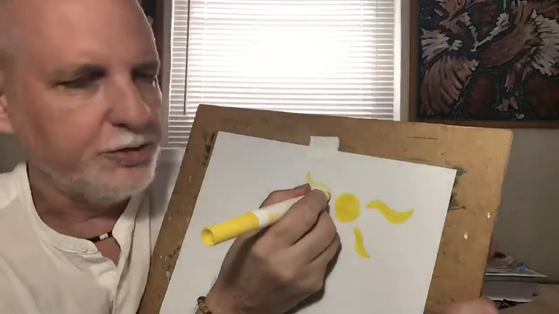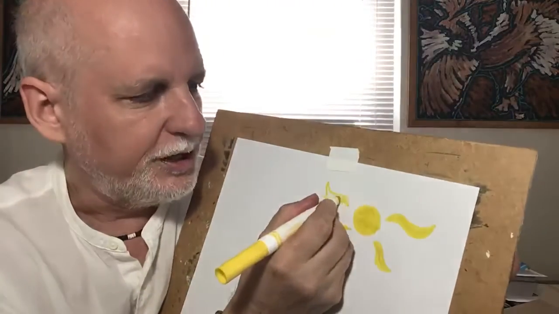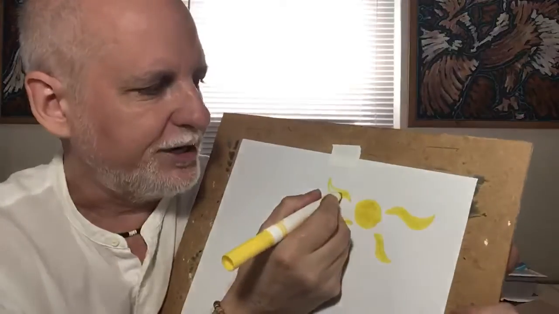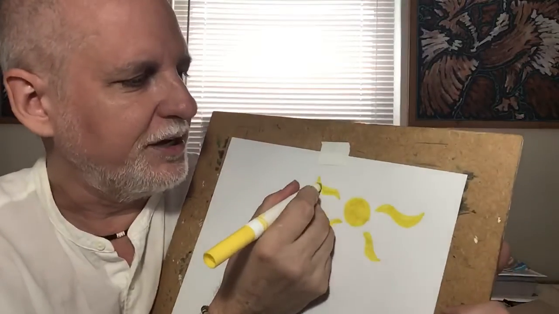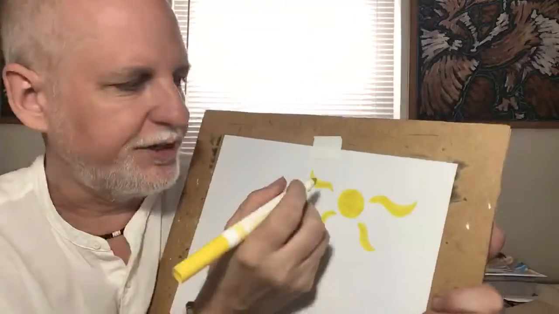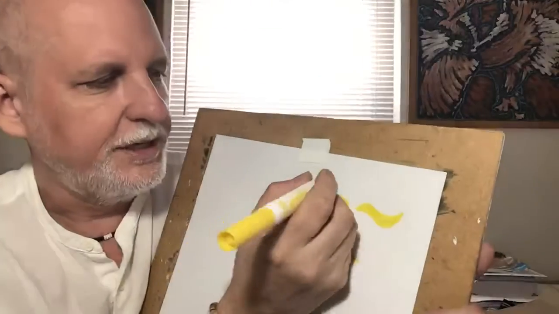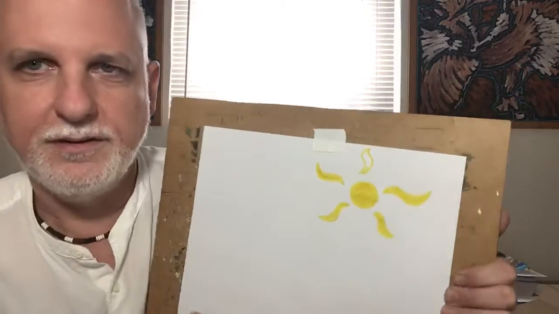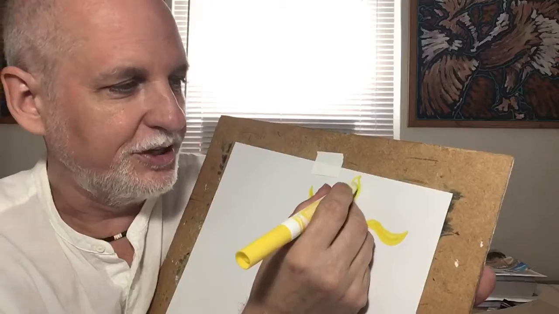But they're not like the usual rays you'd see on a picture of the sun. Usually little sun icon rays are just pointing straight out, but these are wiggly, like a Matisse. Okay, and there it is, a Matisse sun.